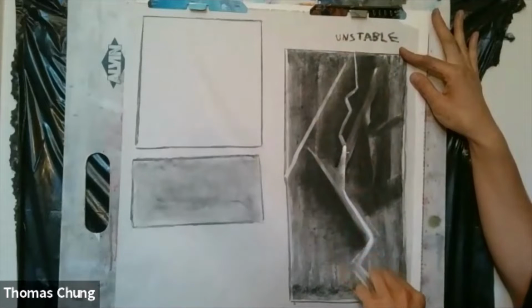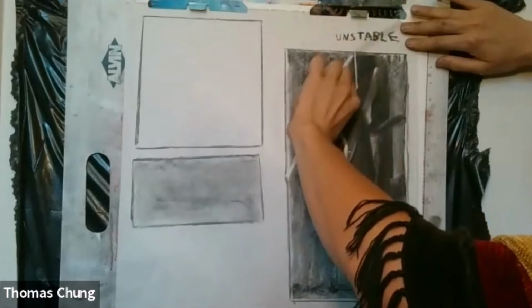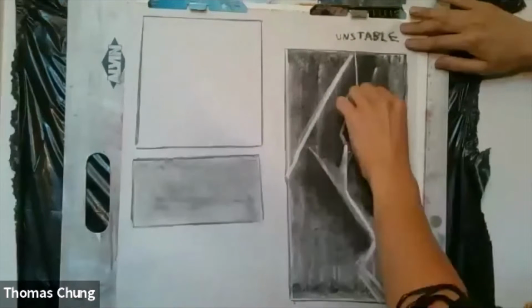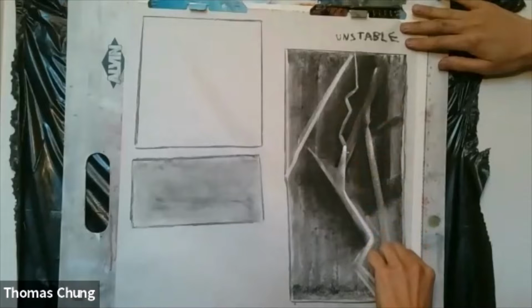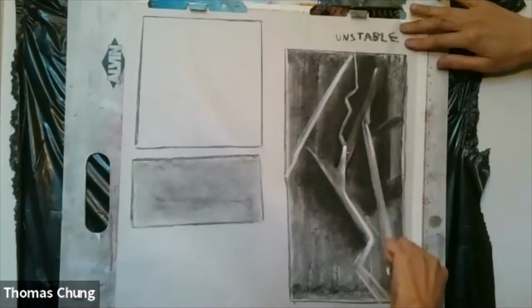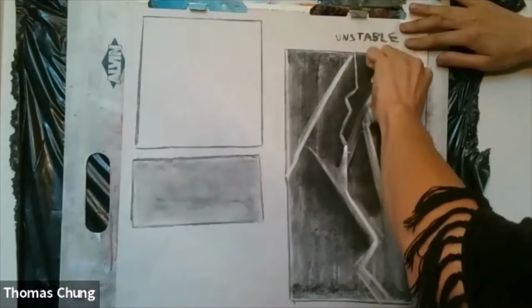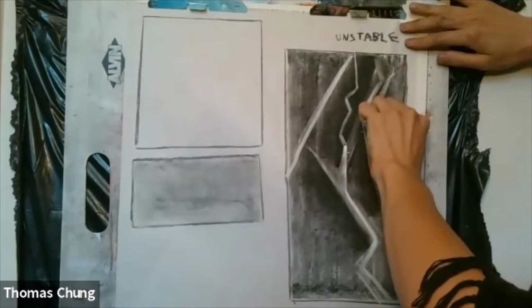So I'm going in with the white Conti now. I decided that to get the feeling of unstable, some slight diagonals with almost the suggestion of planes of glass might be kind of interesting. Piece is not quite fitting.